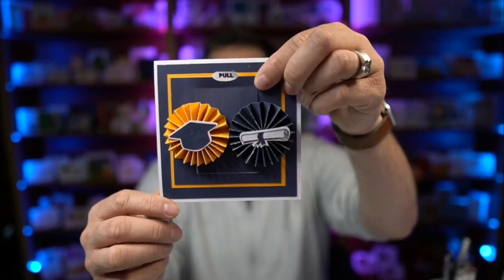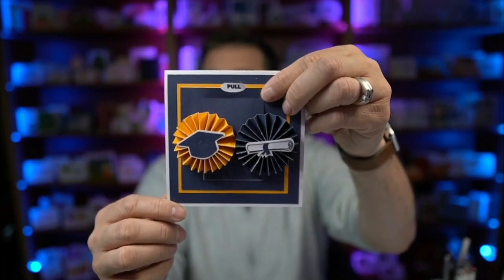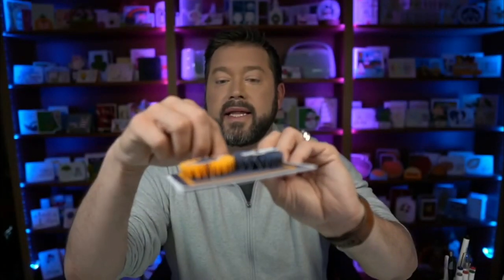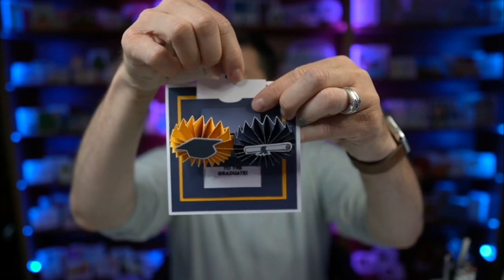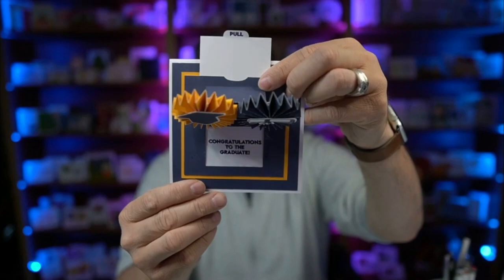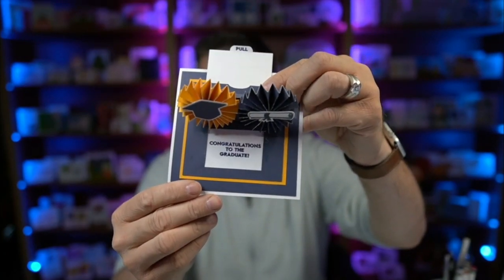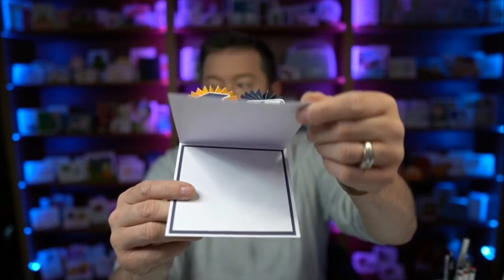Today I have a really fun slider card for you. This is my graduation slider card. So this is what it looks like when it is all folded flat. And then you pull up on the pull tab here, and that reveals your message. It says congratulations to the graduate. And then there is a spot on the inside for your message.